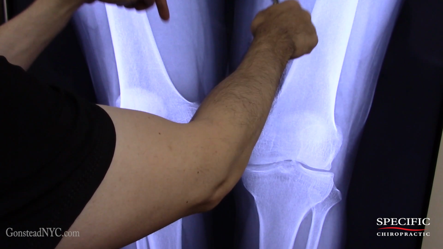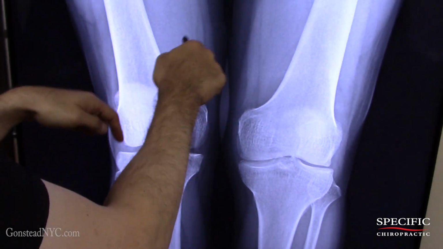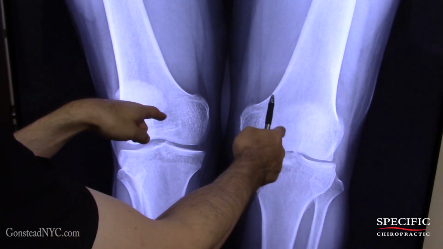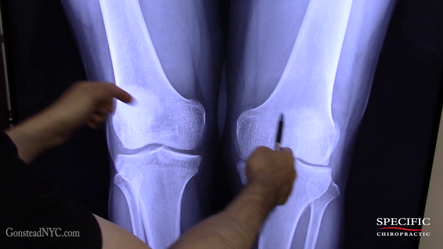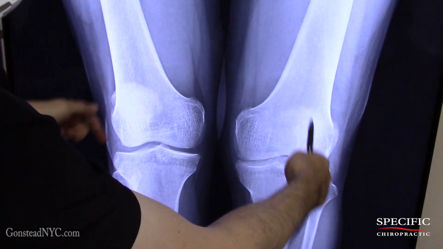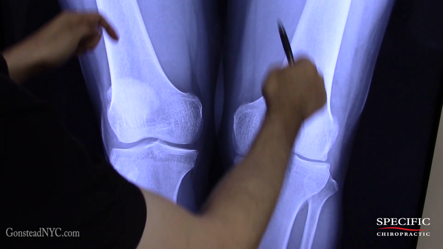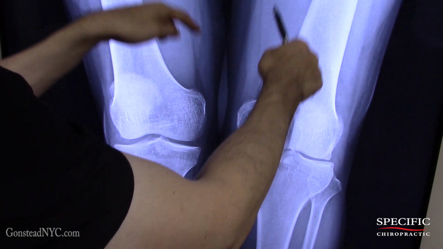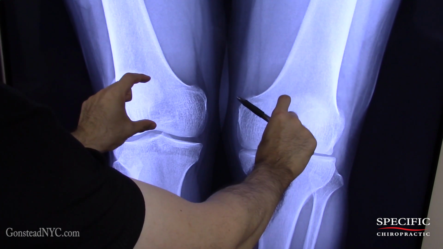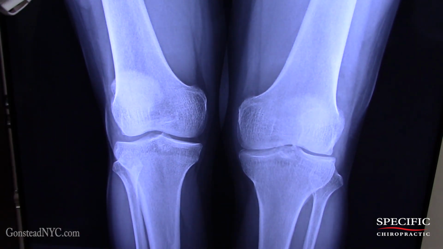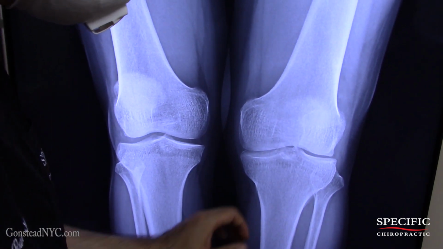But since it doesn't have enough nerve function to this muscle over here, the VMOs, it cannot hold the kneecaps in place. So therefore, since these muscles over here are working fine, the kneecaps are going to go out that way. So we've got to restore the nerve function to the VMOs over here so the kneecaps can go back in center alignment.